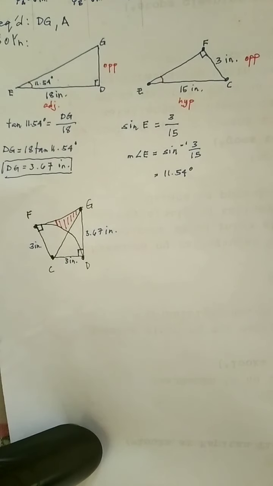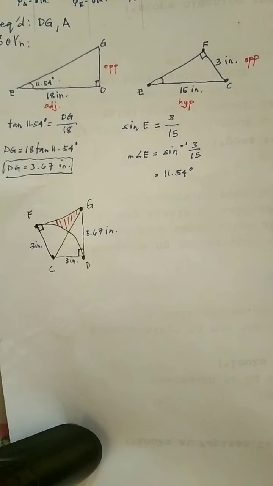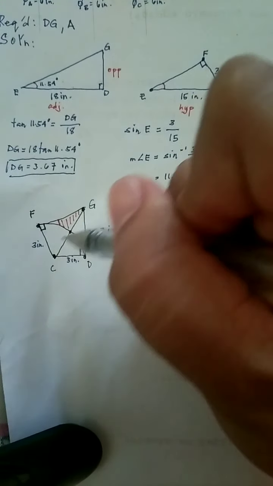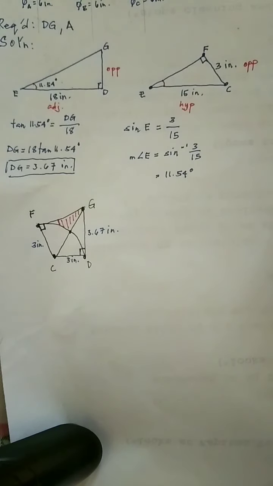And then notice that we can get that shaded portion by subtracting the area of the sector, this portion here, from the bigger triangle CFG.